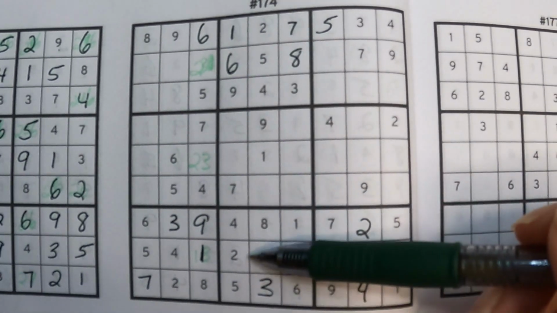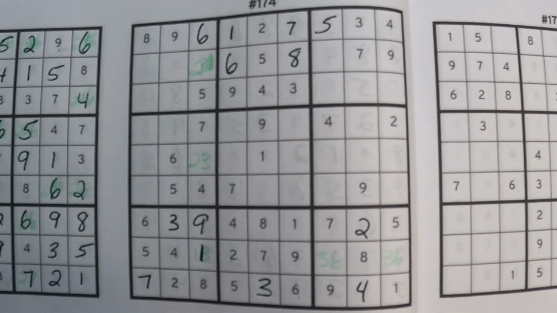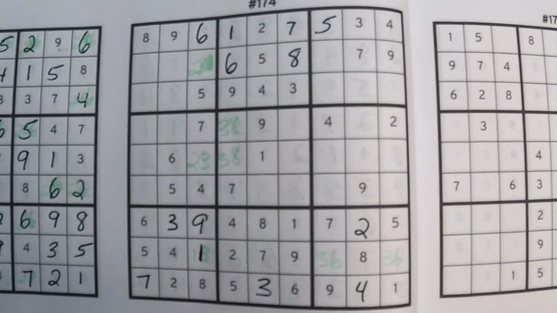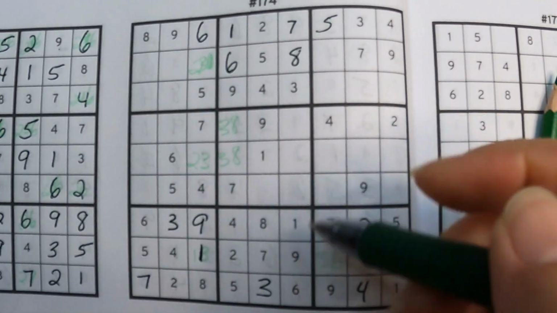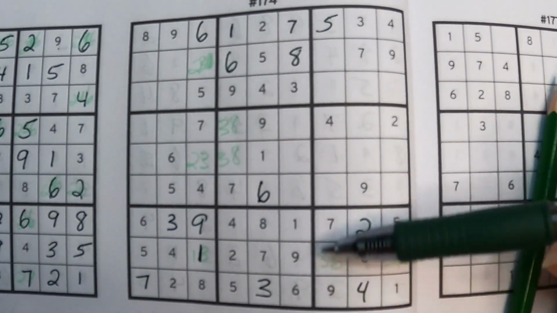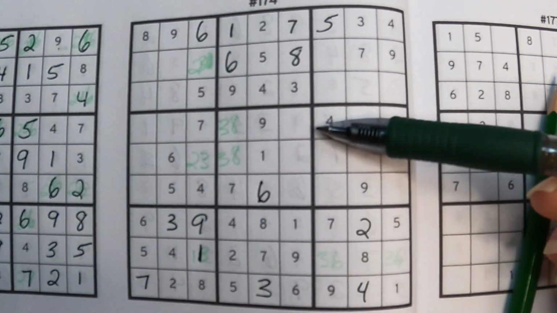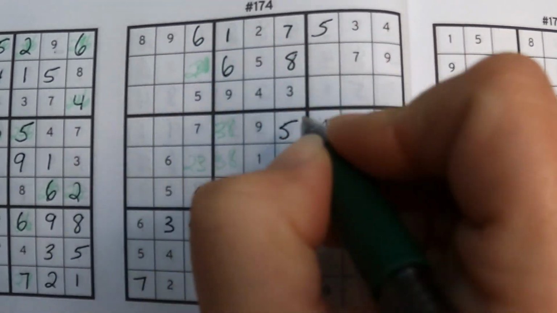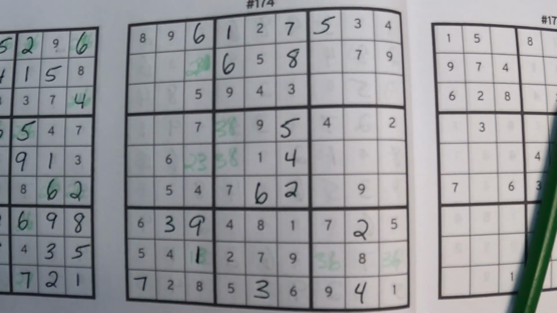For this column now, we're missing 3 and 8. I don't see any help, so 3, 8, 3, 8. For this column, we're missing a 6. For this column, we're missing 2, 4, and 5. We've got a 2 and 4 here, so this is our 5. A 4 here, so 2, 4.